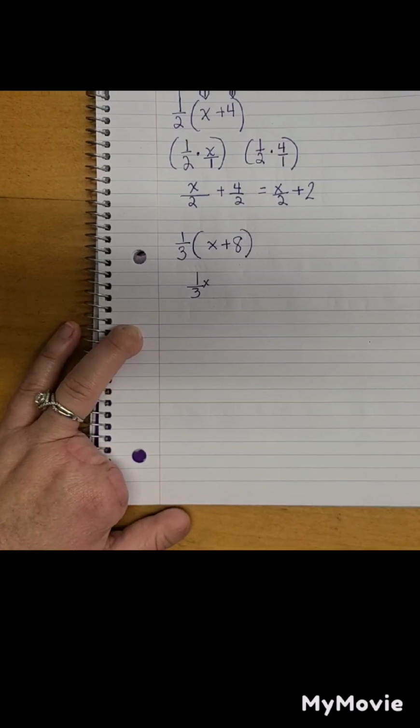Okay, and then we're going to say 1/3 times positive 8. We know that 8 as a fraction would be what? 8 over 1. So what would that give us? Positive 8/3. Thank you.